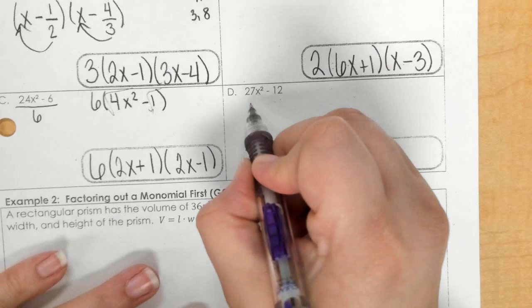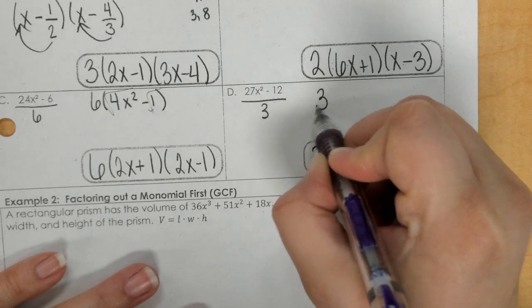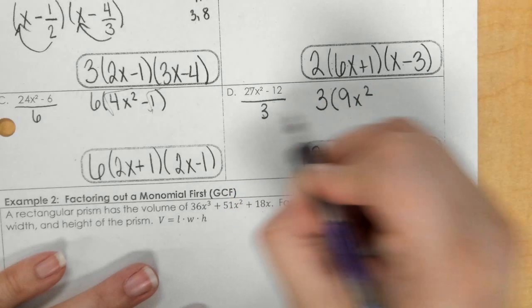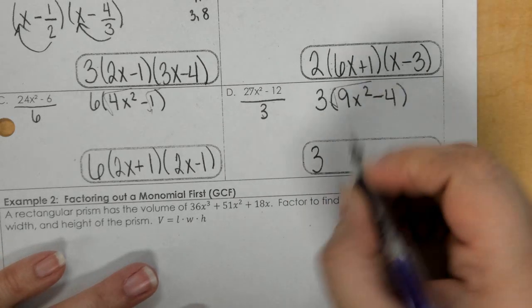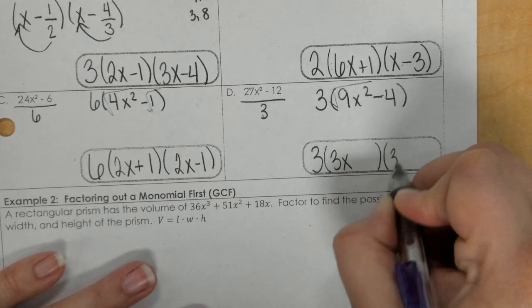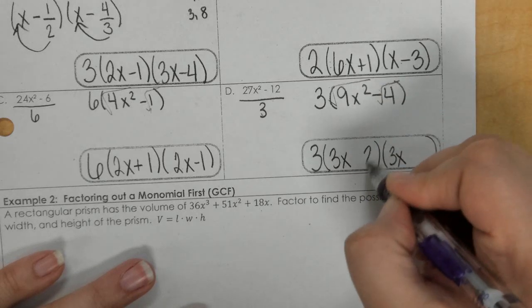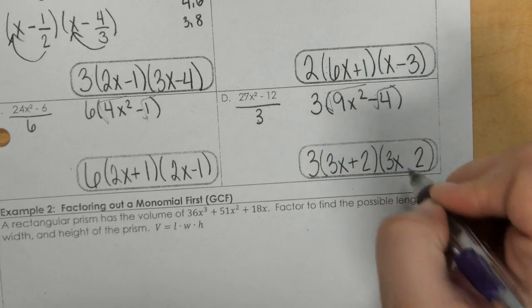Okay, in part D, what goes into 27 and 12? 3 does. So if I divide, I get 9x squared minus 4. So the square root of 9x squared is 3x, and the square root of 4 is 2. And I would need a plus and a minus.